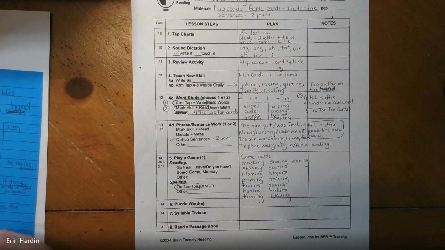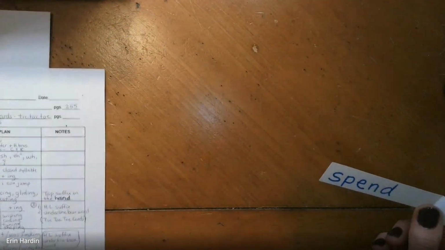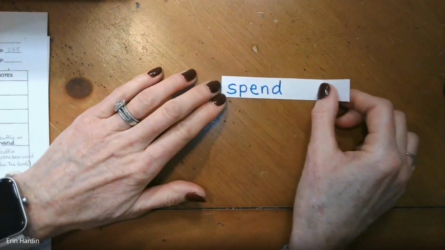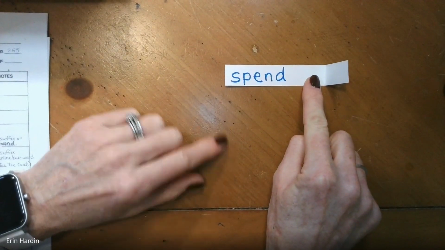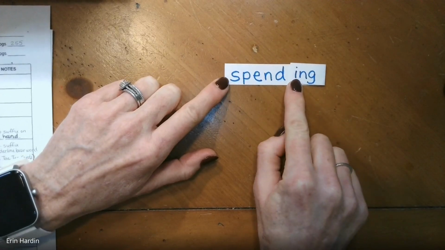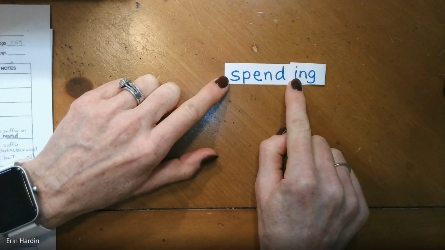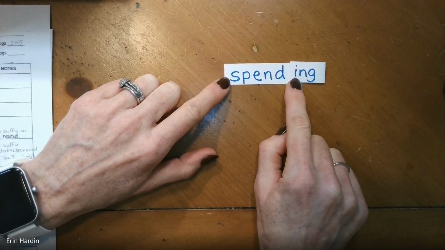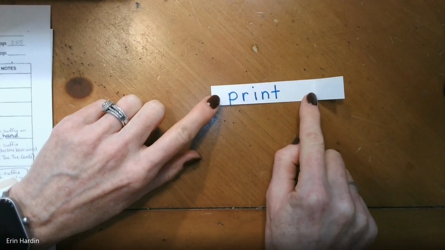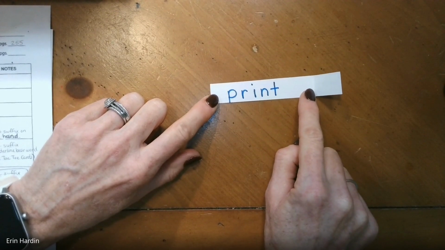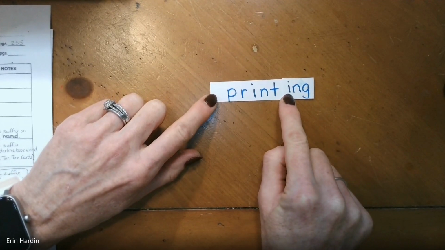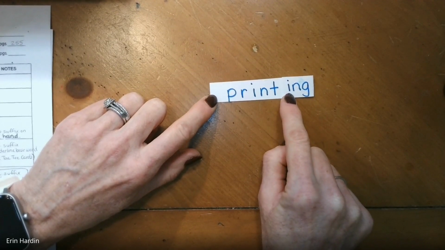And we've been talking about how this suffix changes the meaning of a base word to mean that something is happening now or it will be happening. So if I have the base word spend, I like to spend money, and I add ing, it becomes spending. I will be spending my birthday money on some new clothes. Let's take a look at another word, print. Can you print this page out for me? If I add ing, it becomes printing. I will be printing this page out for you.